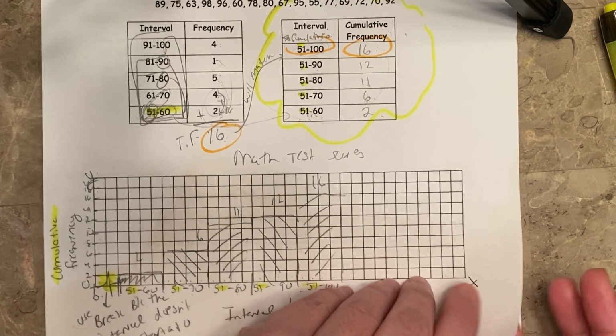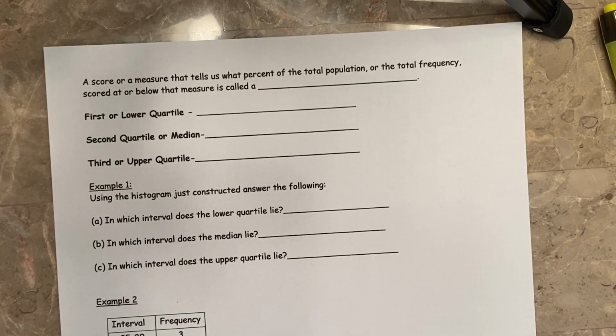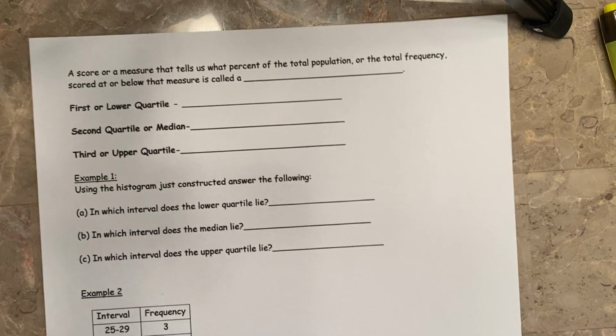So we're not going to practice another one of those. What we're going to practice is some percentiles, okay? And this should not take too long.